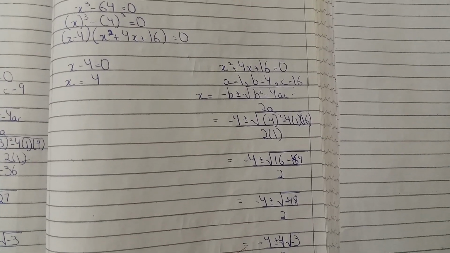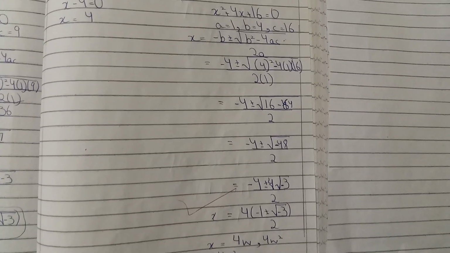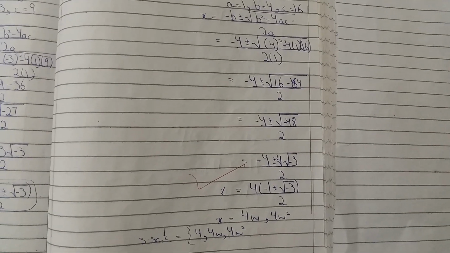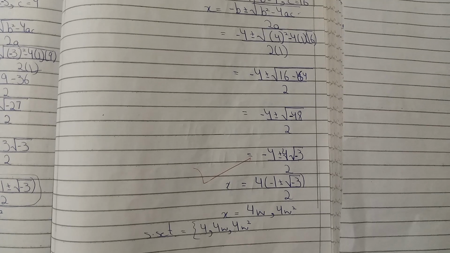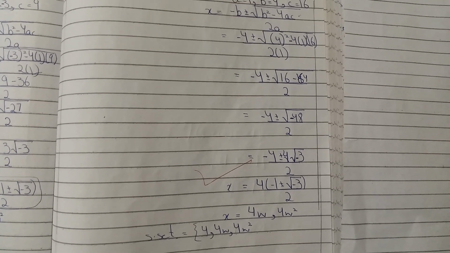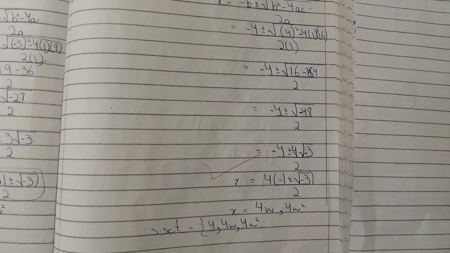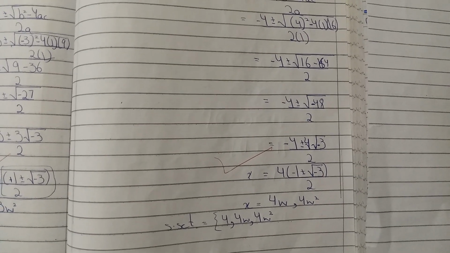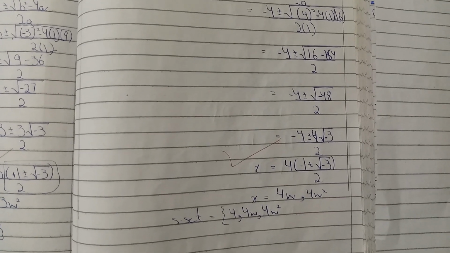And first is x equal to 4, and next we can use the quadratic formula. By using the quadratic formula, at the end we have to take a 4 common. In the remaining values we have a minus in the start, that's why we have omega and omega square. The plus value is called omega and the minus value is called omega square. So it will come 4 omega and 4 omega square. So our required answer is 4 omega and 4 omega square.